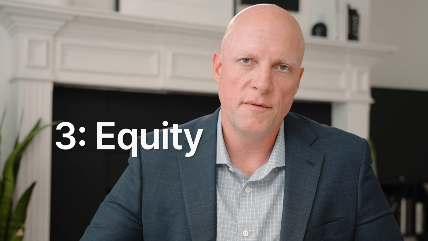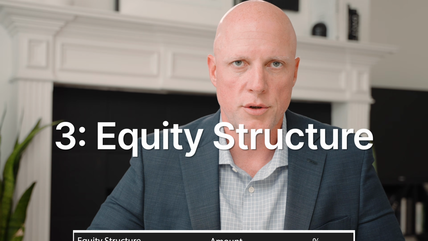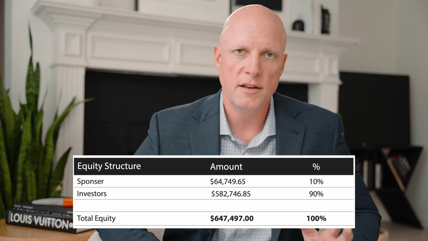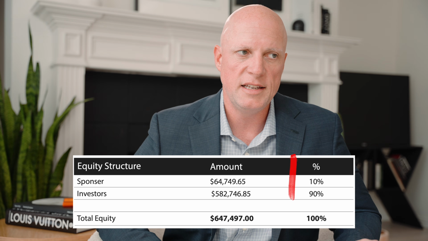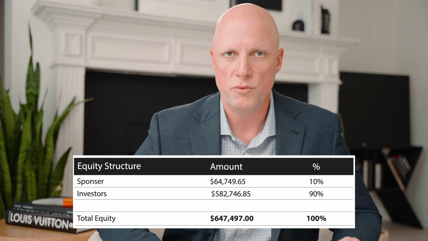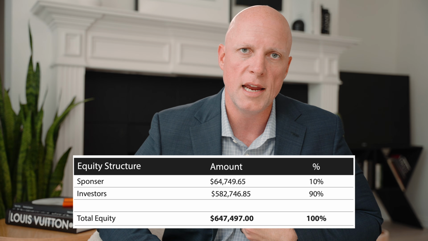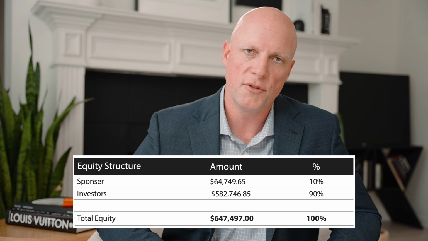The next section in this investment overview is your equity structure. This is my typical structure, a 90-10 split of the equity: 10% coming from me as the sponsor, and 90% coming from the limited partners, the other investors in the deal. The biggest thing to take away from the equity structure is how much the sponsor is really putting into the deal. If you see an investment deck where the sponsor is putting no money into the deal, you probably shouldn't do the deal.